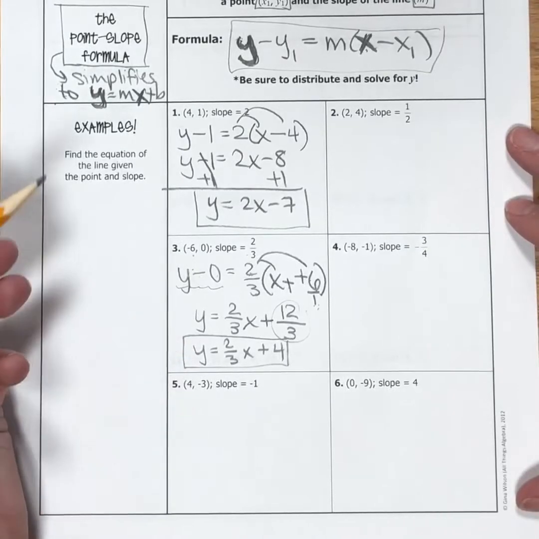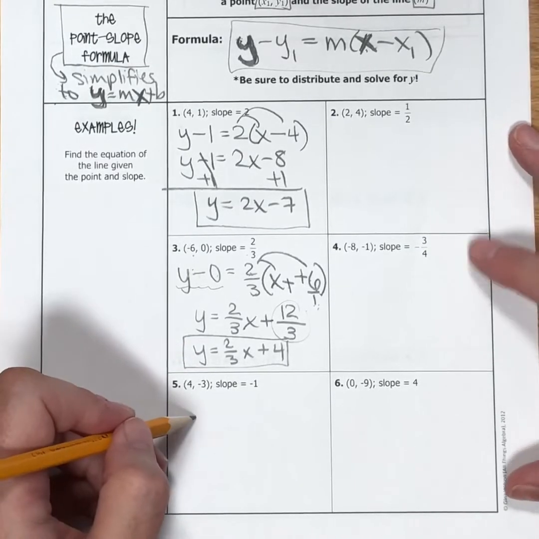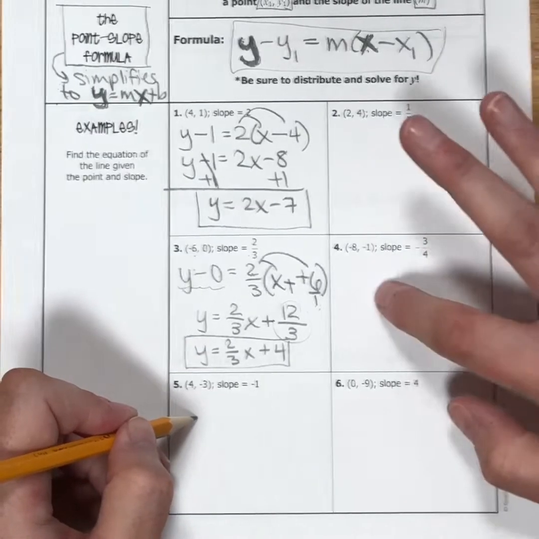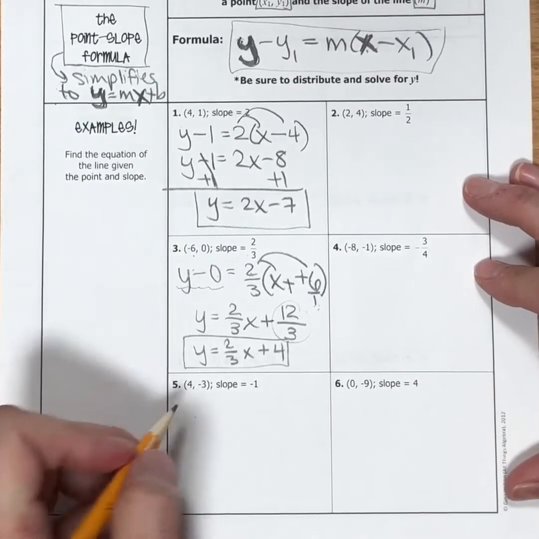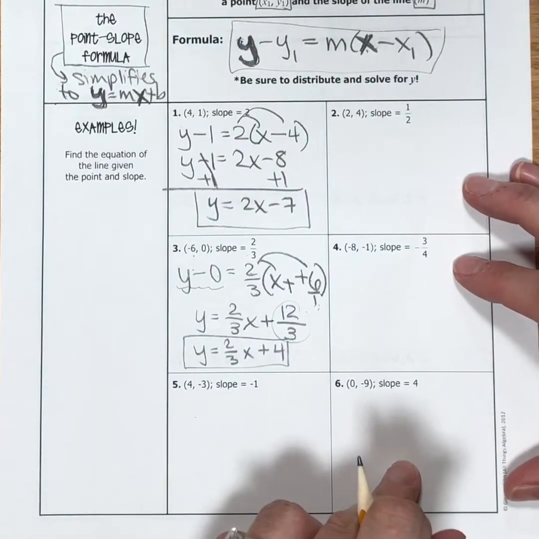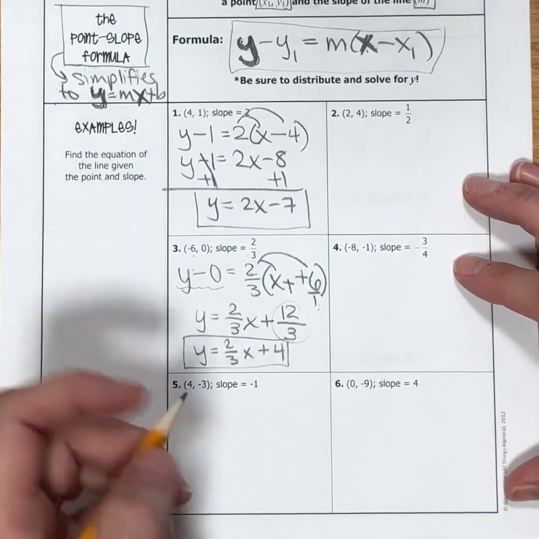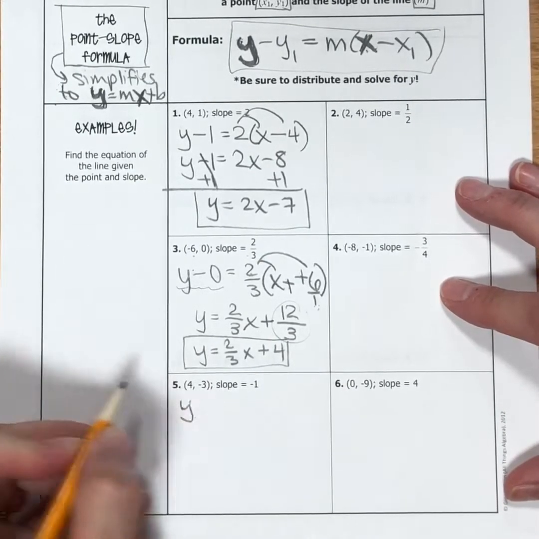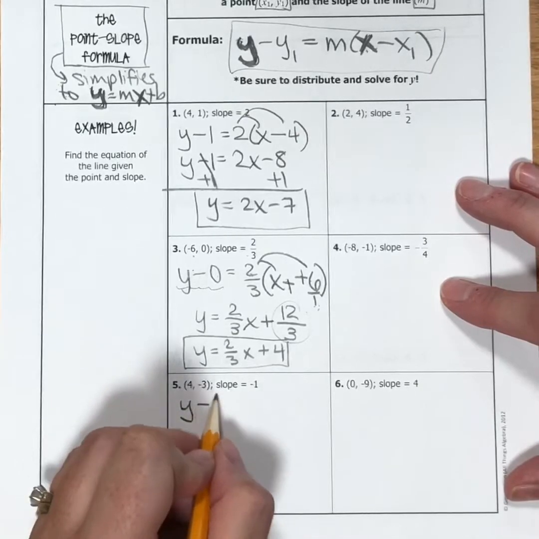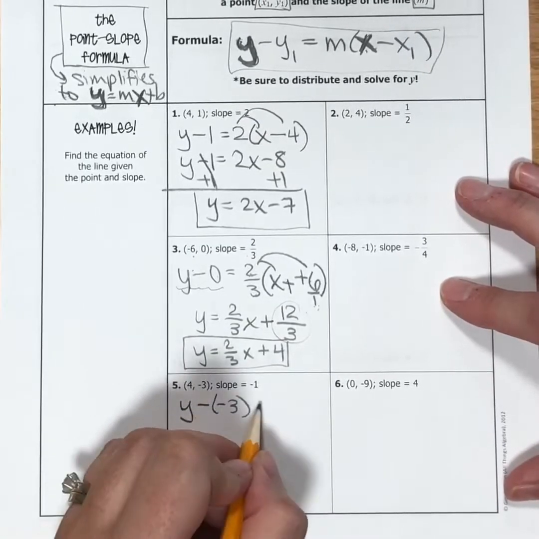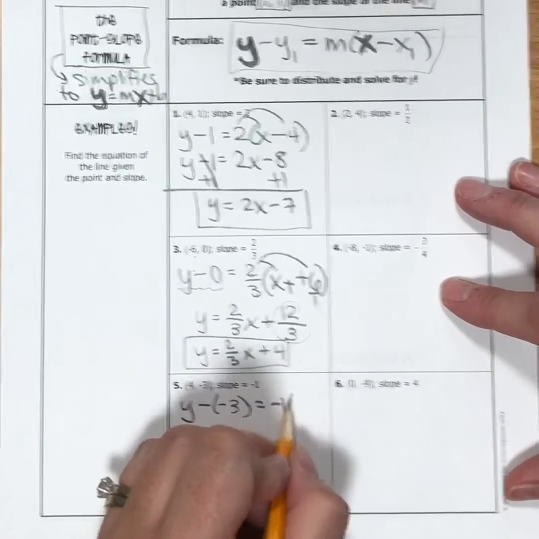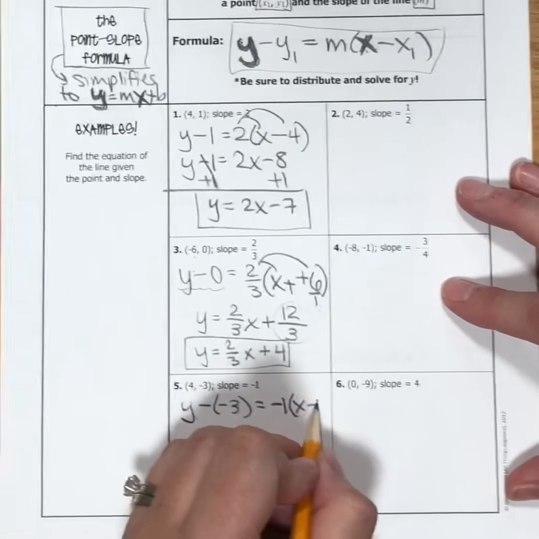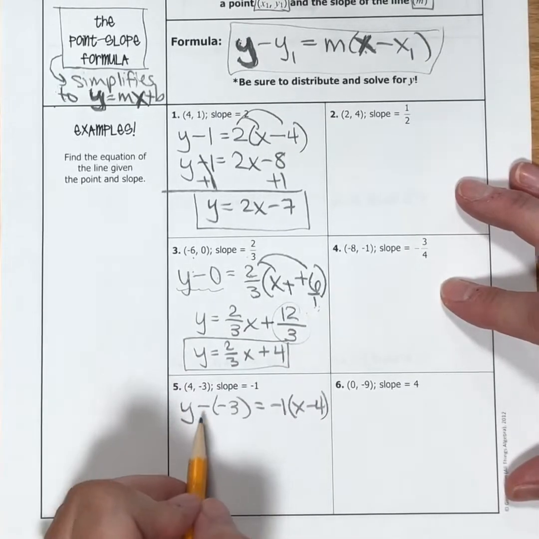So let's go ahead and do number 5 together, and then I'm going to have you do 2, 4, and 6 on your own, and then stop the video and check to make sure before we go on to the next part of the lesson. So again, we subtract the y's. The first y is the variable, minus negative 3 from our point, equals our slope, which is negative 1, times x minus 4 from our point.